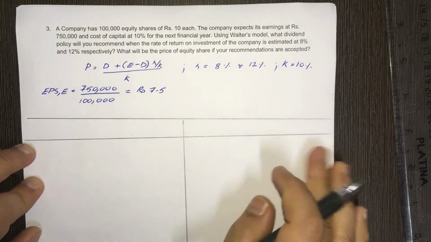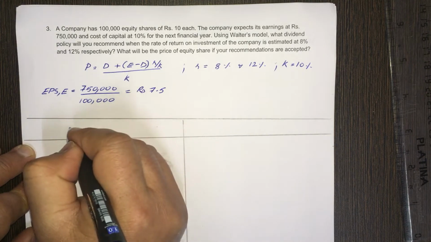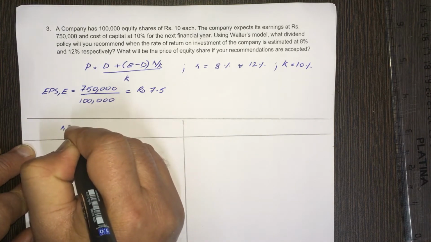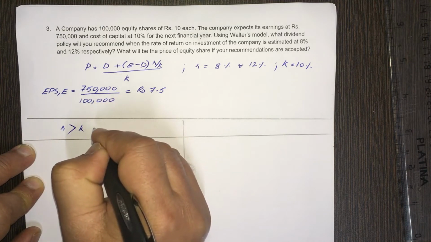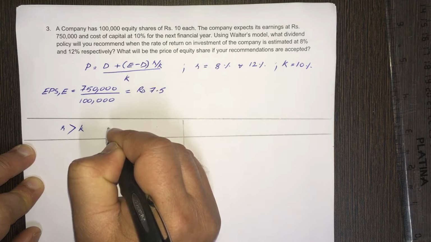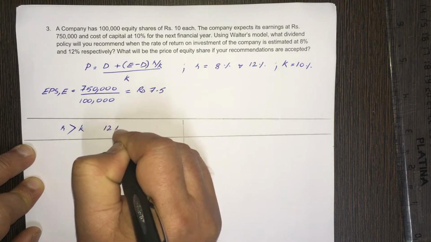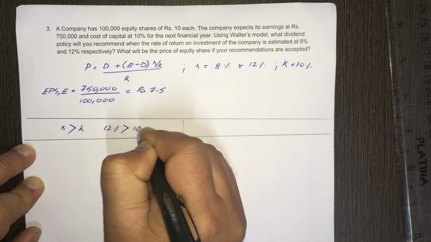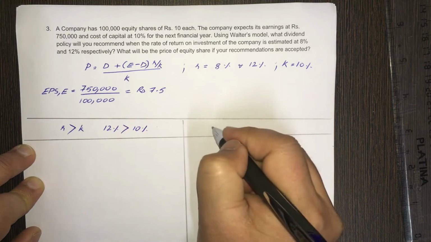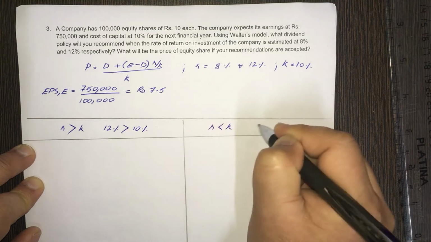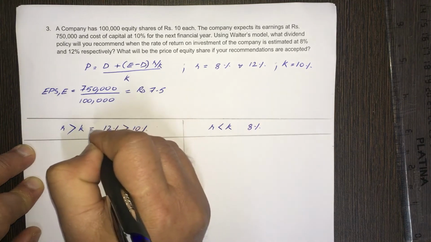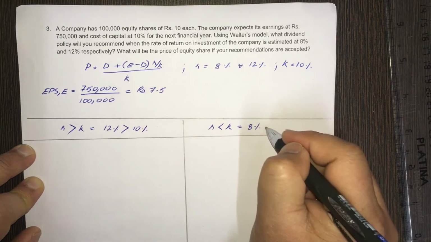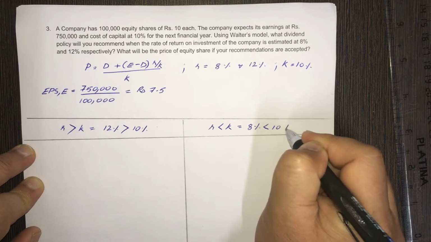Okay. So here R will be greater than K, where R is 12% and K is 10%. So growth firm. And here R is lesser than K, where R is 8% and K is 10%.